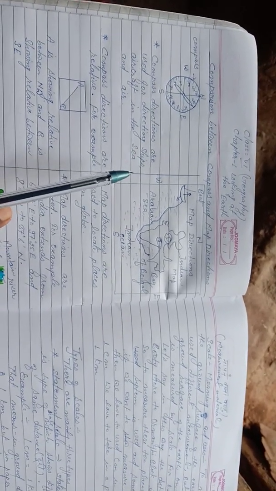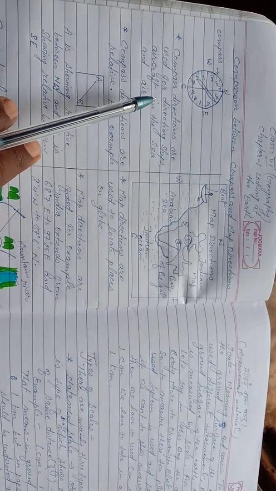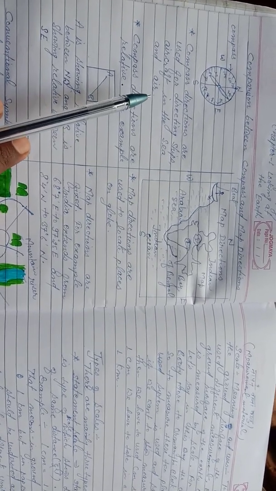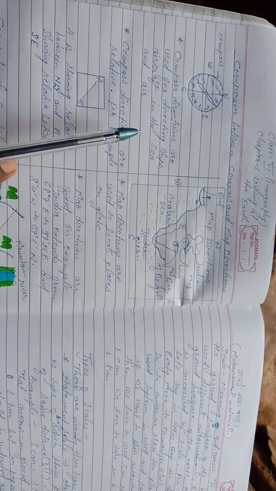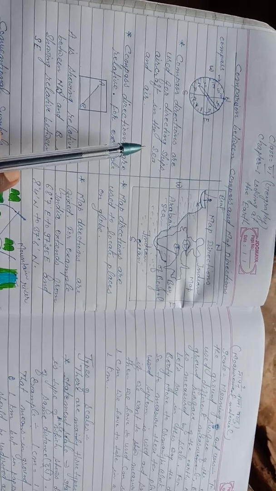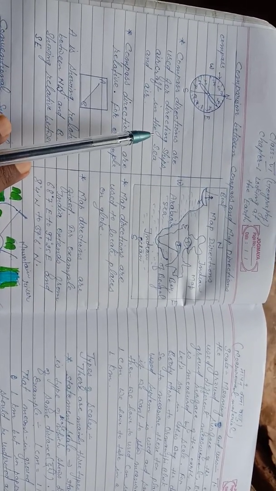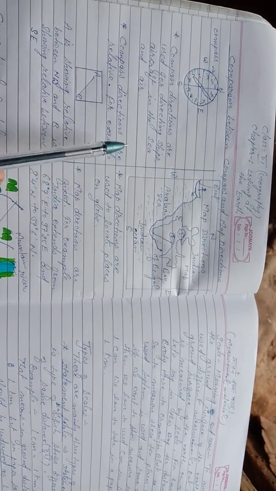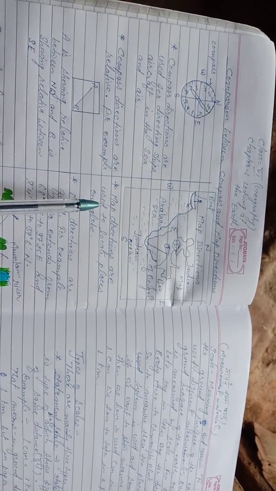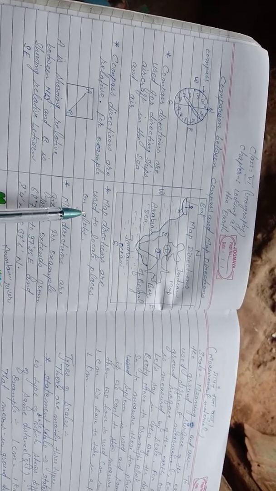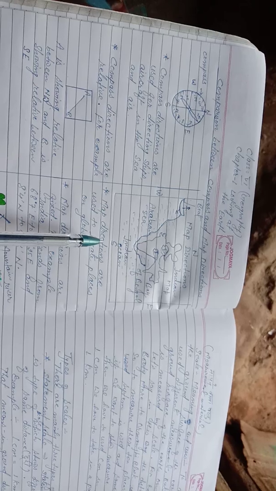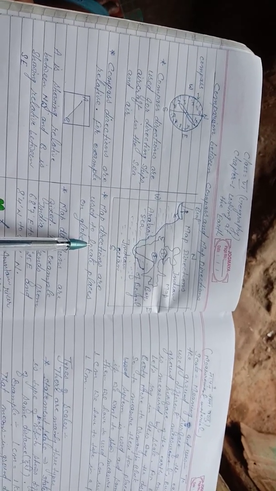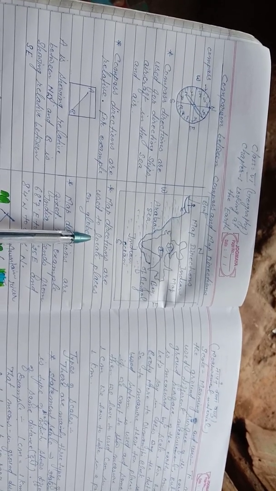Now let us go to the point. Here, compass directions are used for directing ships and aircraft in the sea and the air, the same thing which I explained to you a few seconds before. I have written it, so you just understand it. And on this side, map directions are used to locate places on the globe. So map directions help us to locate the exact places on the globe.